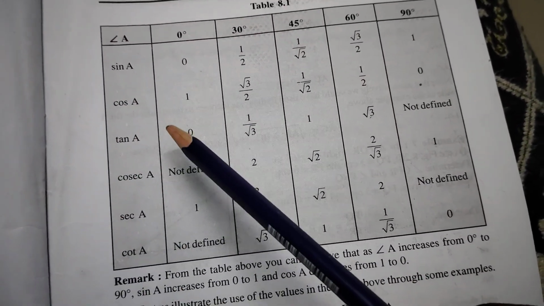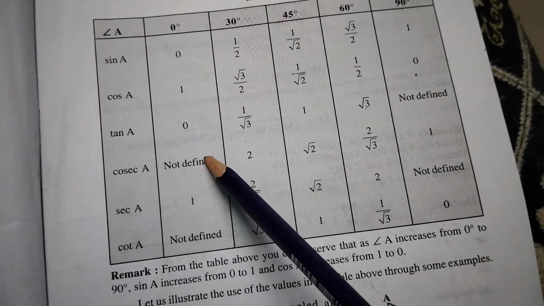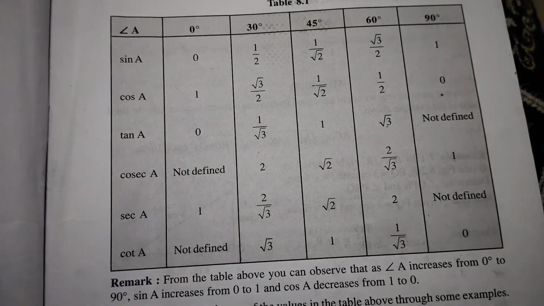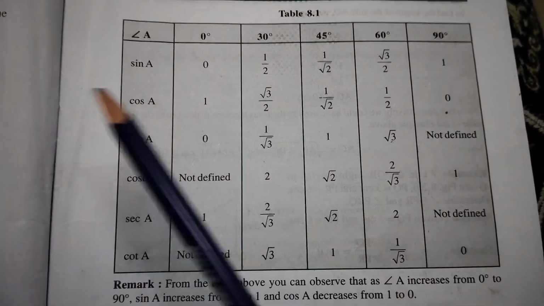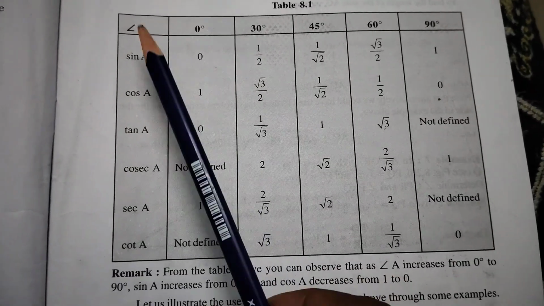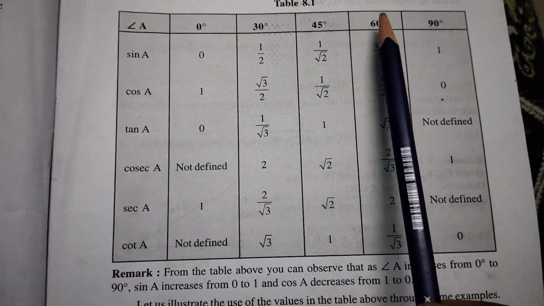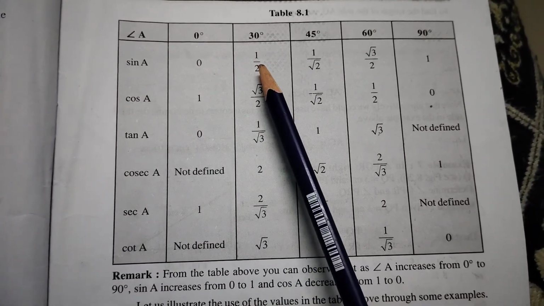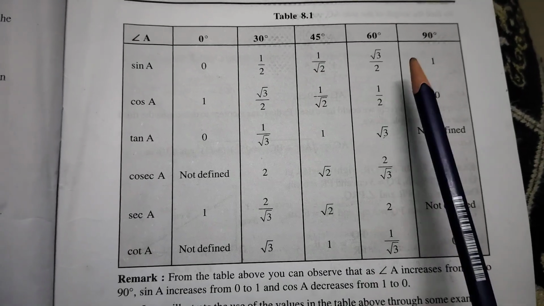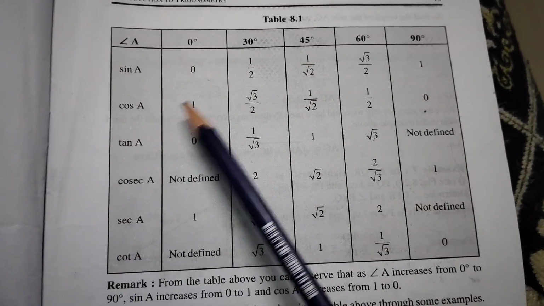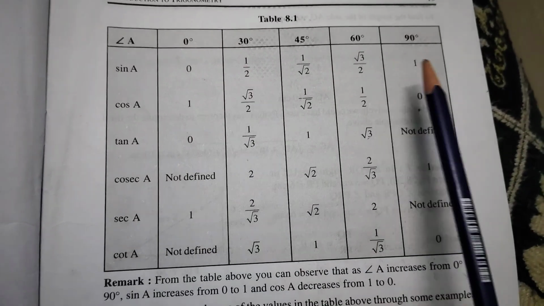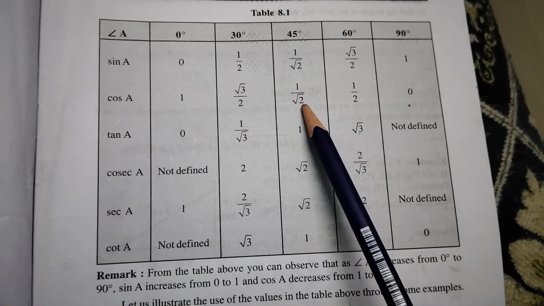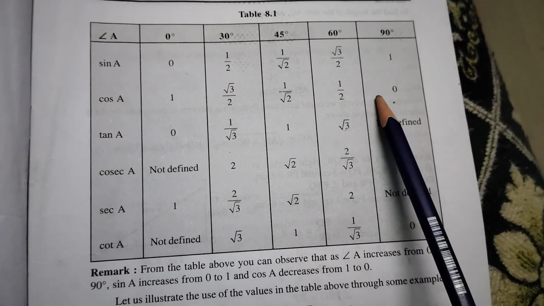Similarly, by using sin A and cos A, we get the values of the ratios of tan A, cosecant A, secant A, cot A. When you are writing, first you write the angle A: 0 degree, 30 degree, 45 degree, 60 degree, 90 degree. Then sin A values are 0, half, 1 by root 2, root 3 by 2, 1. Here cos is the reverse of sin A: 1, root 3 by 2, 1 by root 2, half, 0.